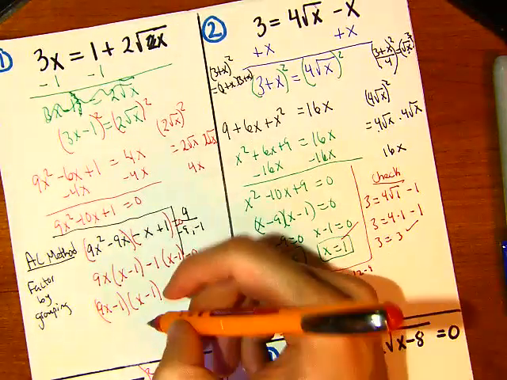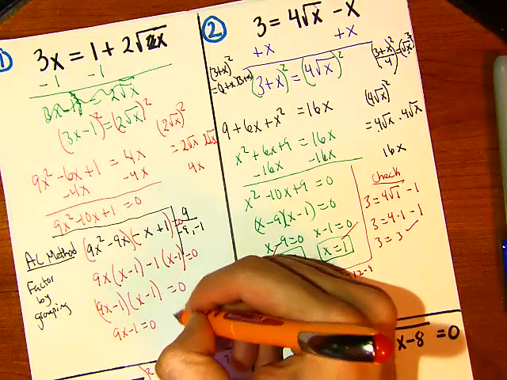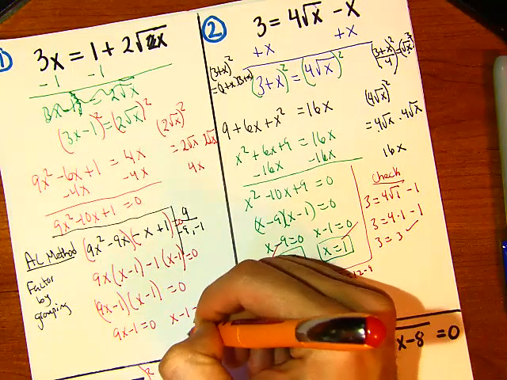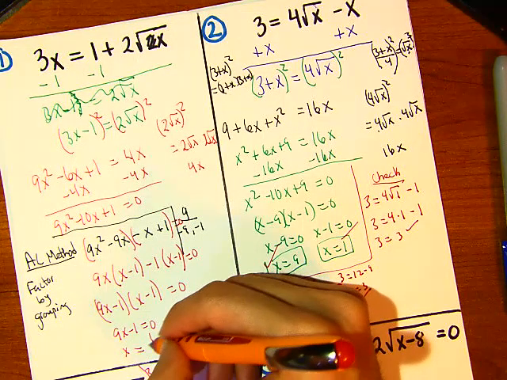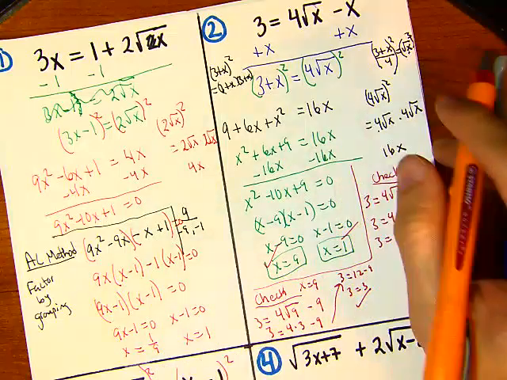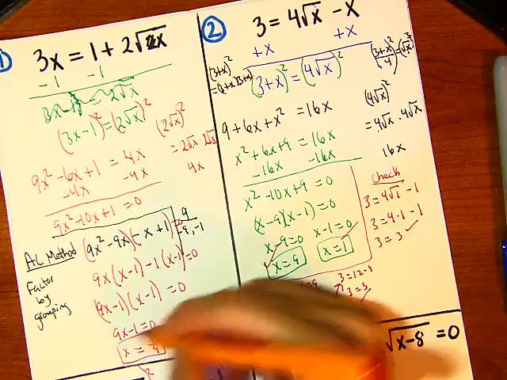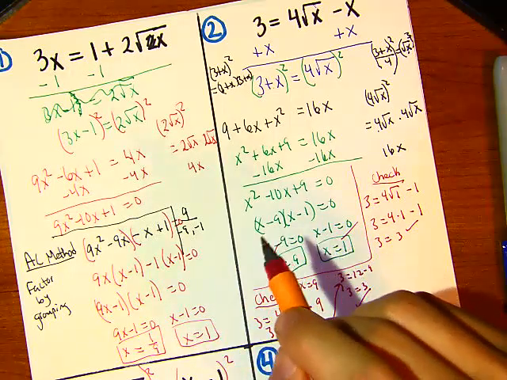Whew, what a problem. Okay, so now here, 9x minus 1 is equal to 0, x minus 1 is equal to 0. x is equal to 1, x is equal to 1 over 9 over here, right? Because it's plus 1, then divide by 9. So we got it. Now we have x is equal to 1 over 9, x is equal to 1.